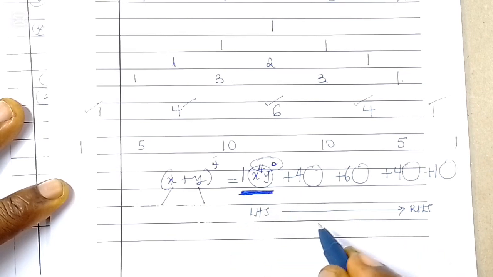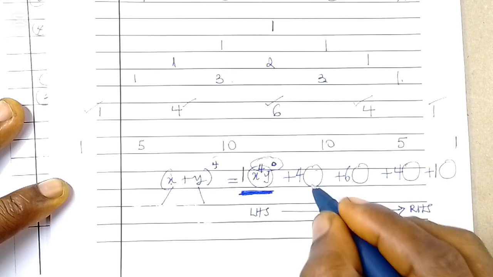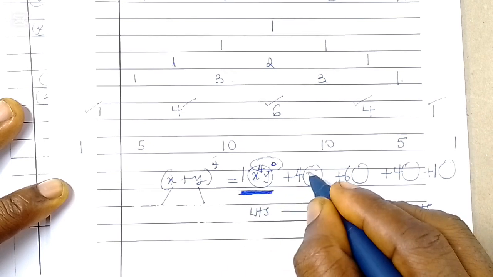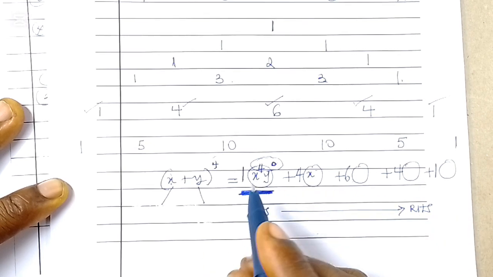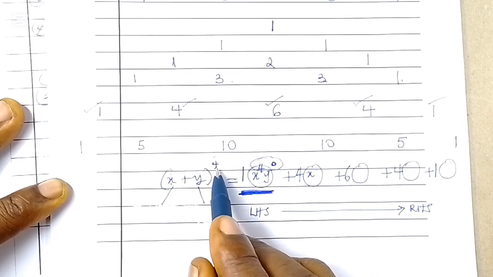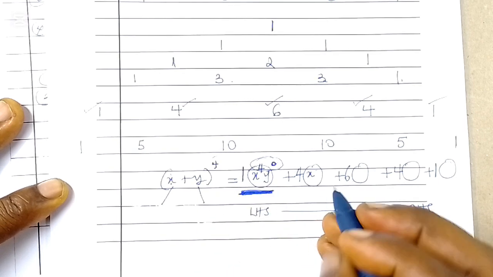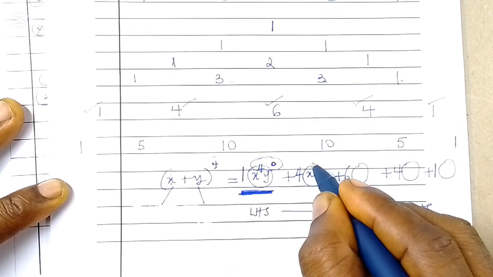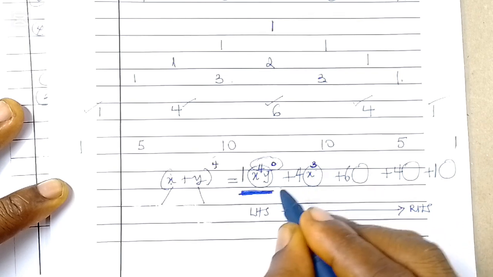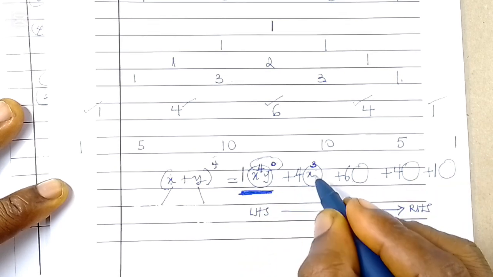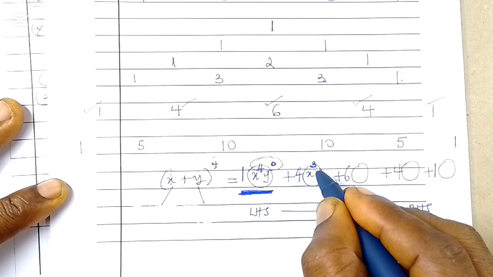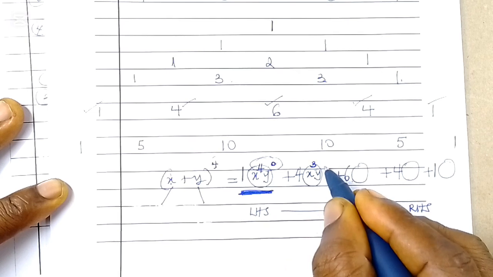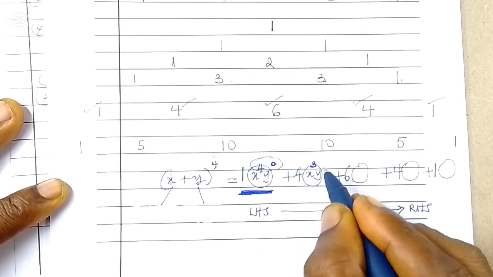If you move from left to right in that expansion, the first variable again will come in here, and its power, whereas it was previously 4 for the first term, will drop by 1 to 3. Because it has dropped to 3, the power of the second variable will increase from 0 to 1.